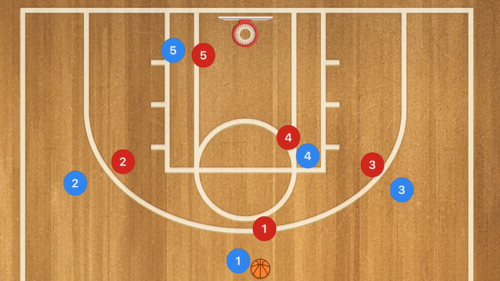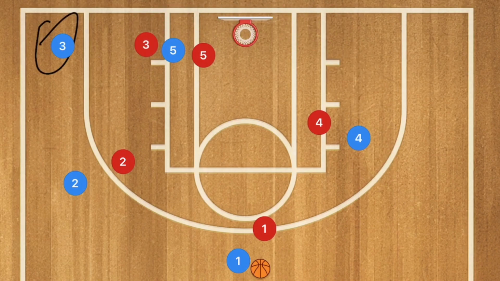Now in this fourth play, what we are going to do is set a back screen for player 3. This could be a lob pass to player 3 for the layup. Obviously not our number one. He's our number one option, obviously, because that's the first thing we're going to do. But if he's not open or if he might be covered, please do not force the pass. And then he's going to clear out to this side.